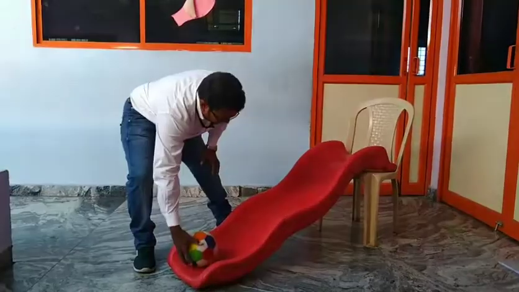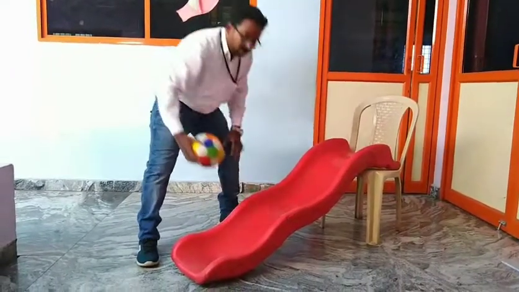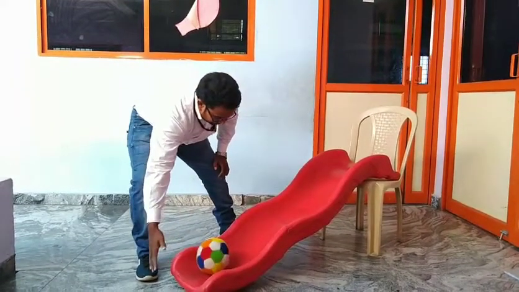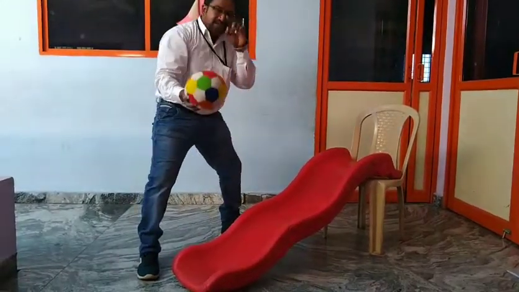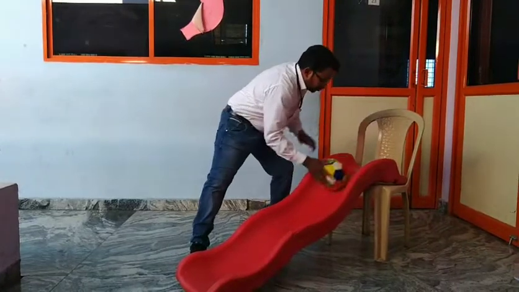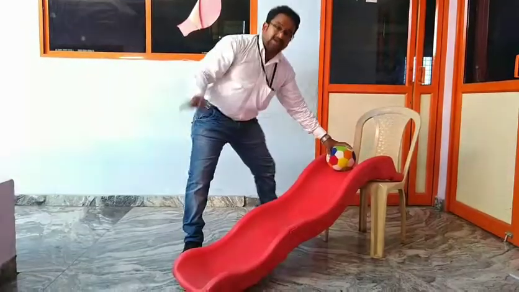It's moving up. Here you have to realize one thing: the direction is not changing. When I apply some force, gradually its velocity is decreasing. When the object is moving up, its direction remains constant, but velocity is decreasing.